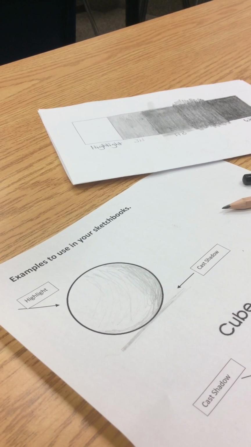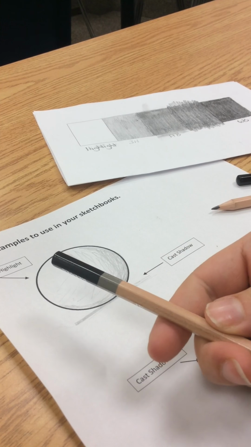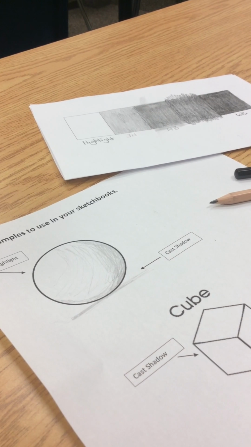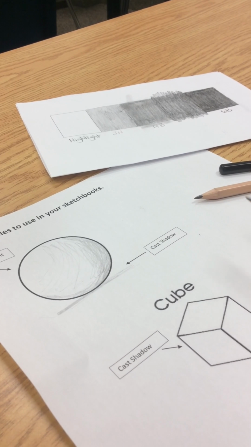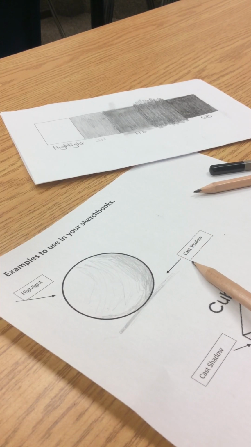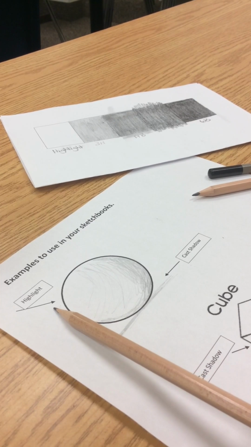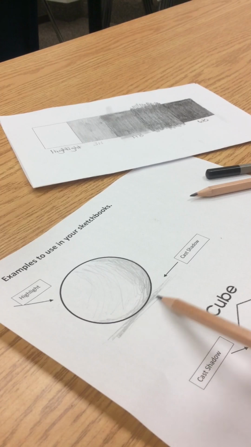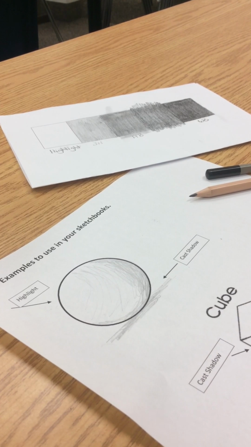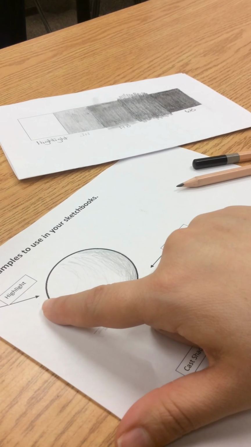You're going to start off with your lightest pencil. In my case, that happens to be the 3H. In your case, it will be a 2H or an H, depending on whichever pencil you got in your kit. Right away, what I've identified for you is your highlight and your cast shadow, your cast shadow being your darkest point, your highlight being your lightest. And I always give myself a ground to work on. If we're sitting on a table or something, that's my ground. So I start there.